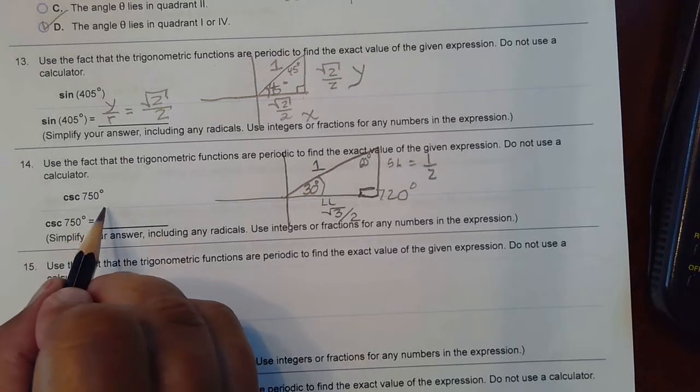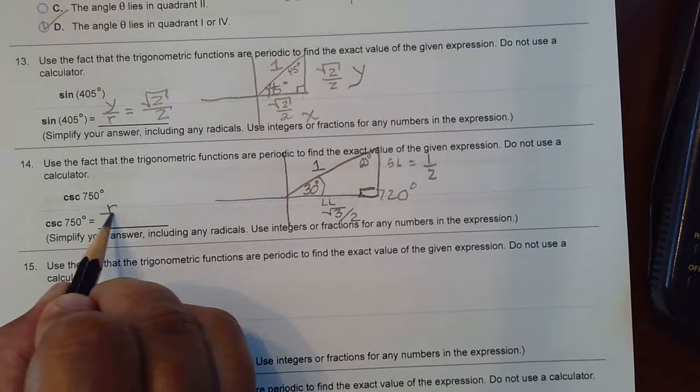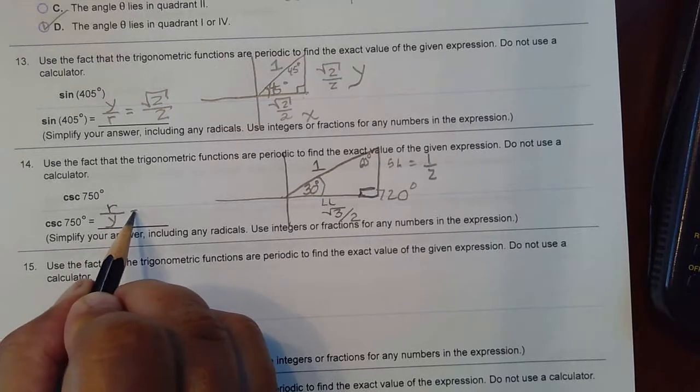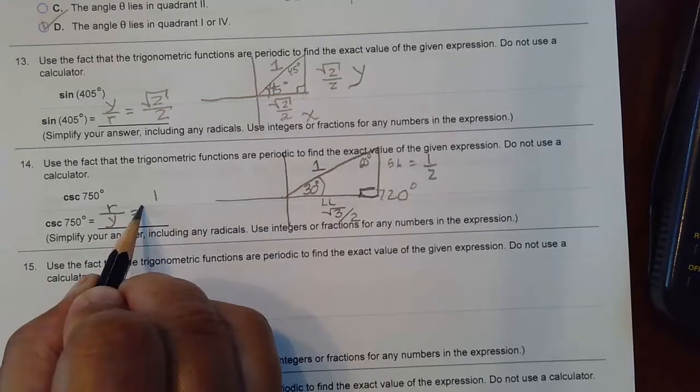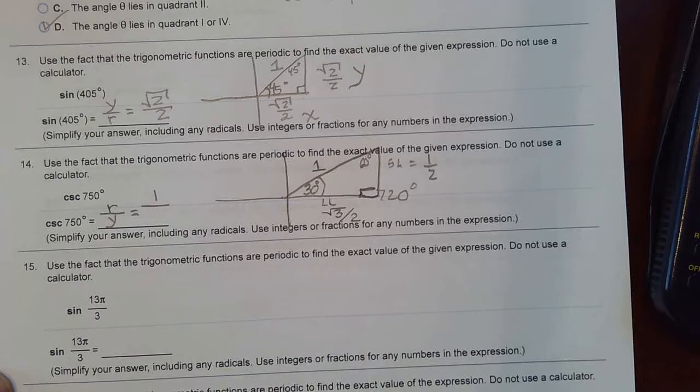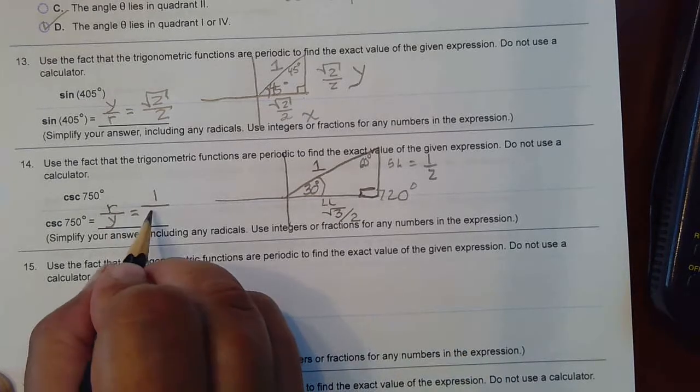Sine is y over r, so this is r over y as your definition. So 1 over, when the r is on the bottom, r is always 1 in the unit circle. You don't have to write it, but you're going to need it right now so you realize that you're in a reciprocal situation. And then the y value is 1/2.